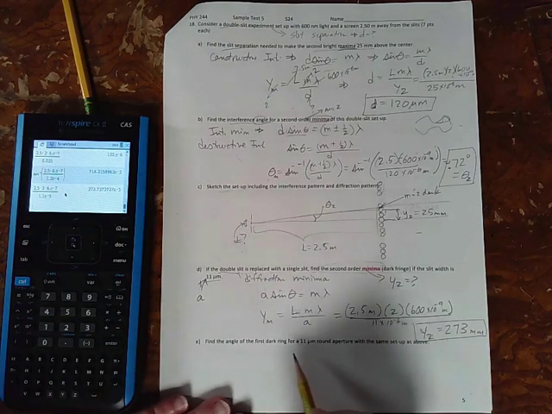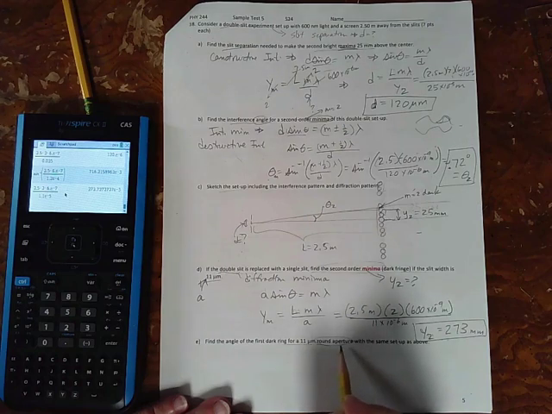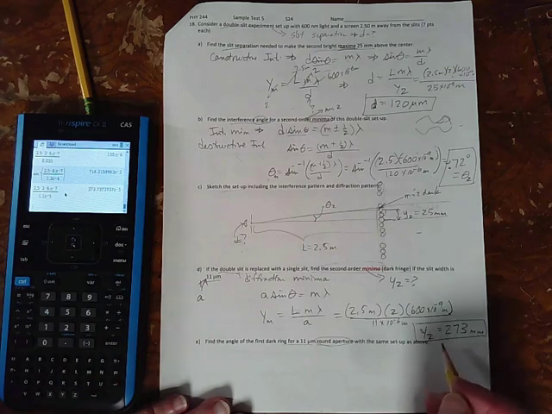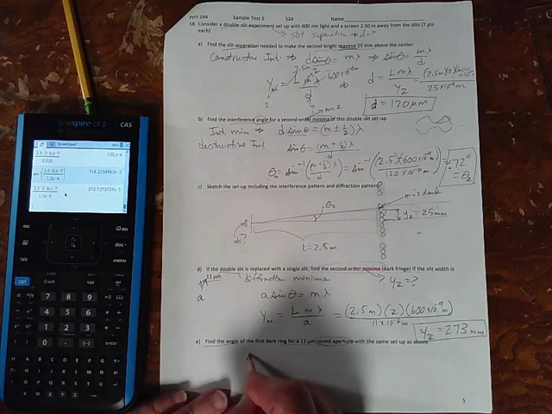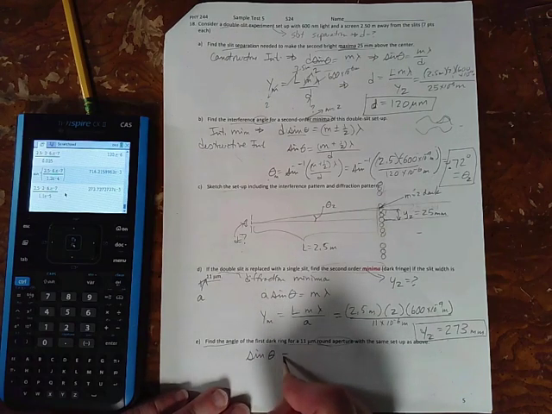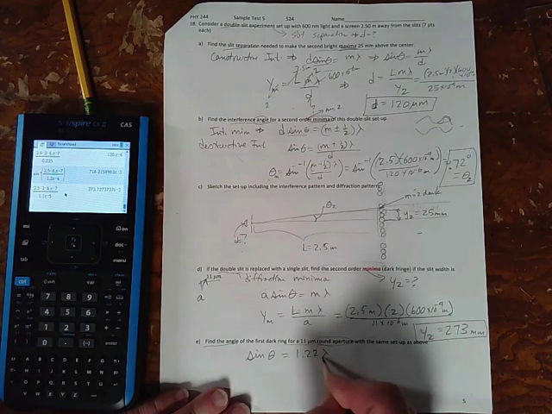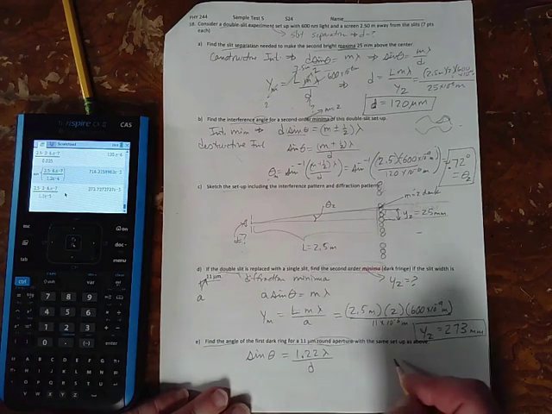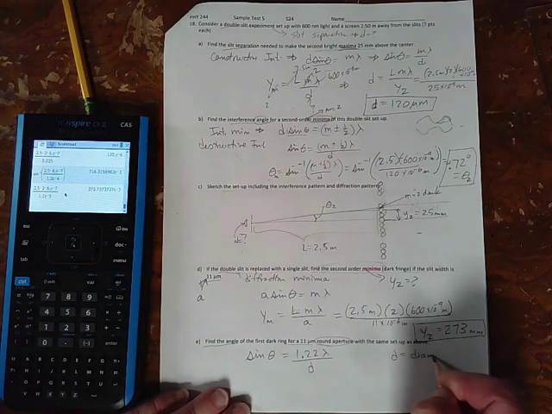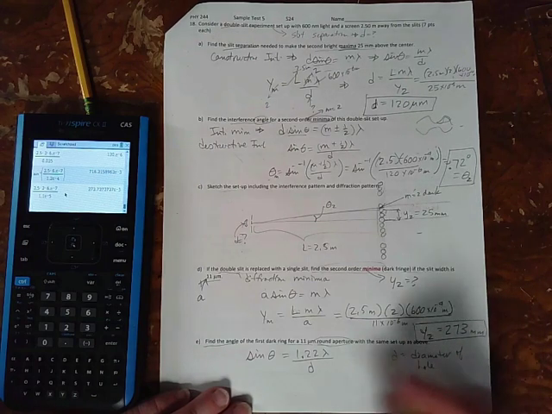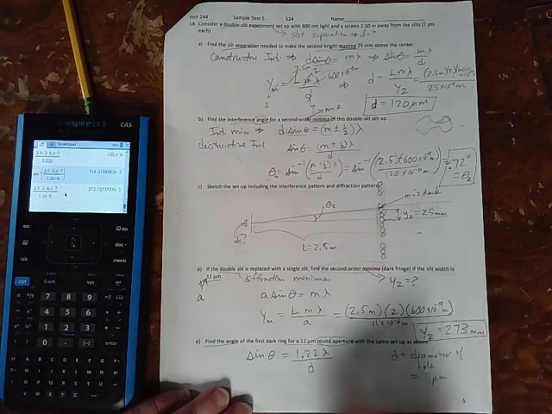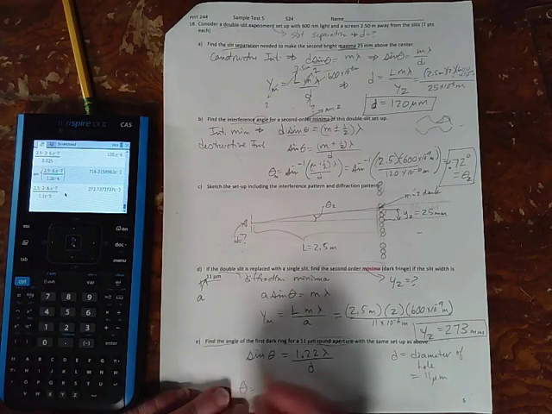Find the angle for the first dark ring for a 11 micrometer round aperture now, not a slit anymore, but a round hole with the same setup as before. Find the angle. All right, so we have the equation for a round hole. We just have the angle equation for the first dark, 1.22 lambda over, I guess we call it D, where D is the diameter of the hole, since it's now a round hole, which is 11 micrometers.